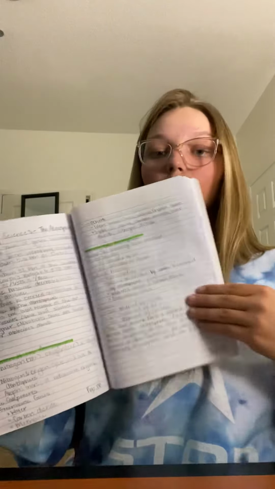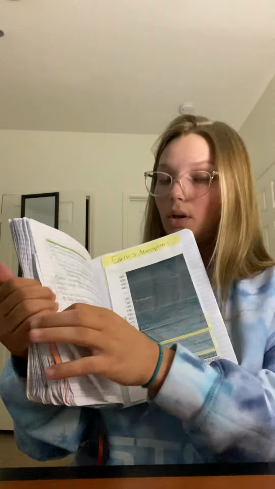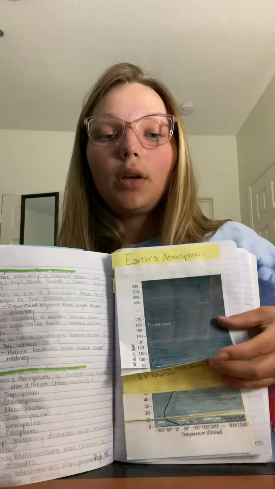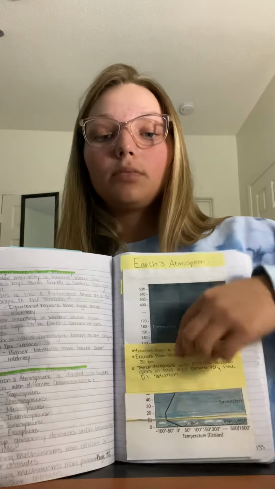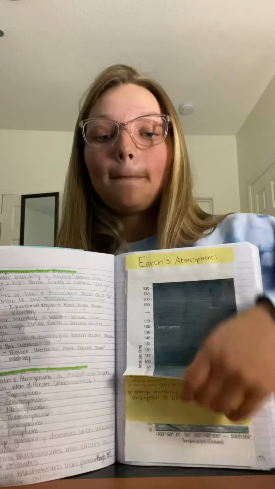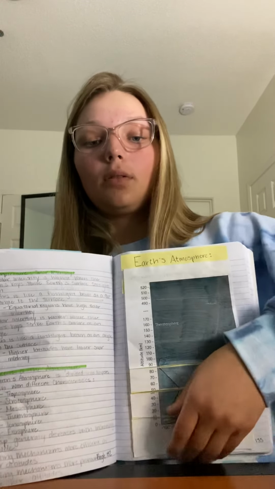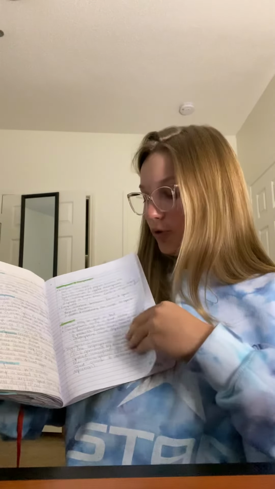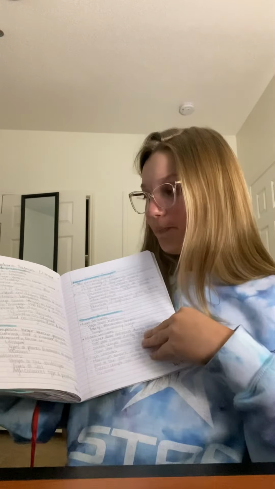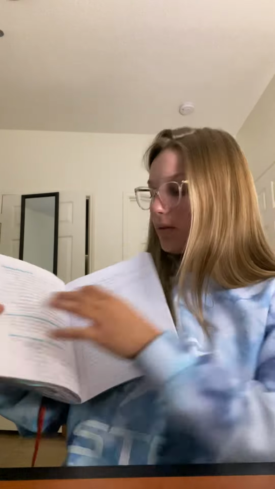And then we have more notes. And then here is the Earth's atmosphere foldable. Each of the layers lift up and they have information about them. And the last layer. So information. More notes. And that is it.